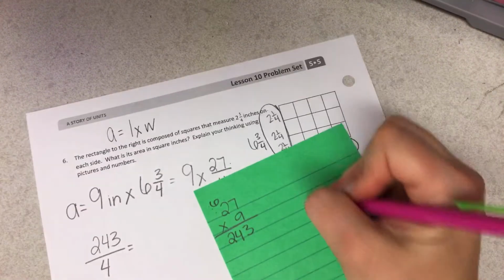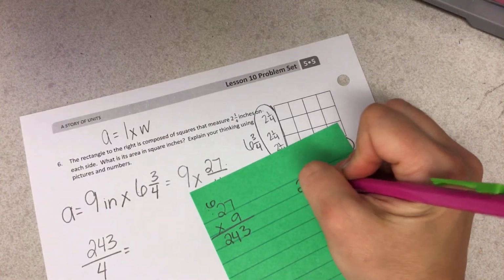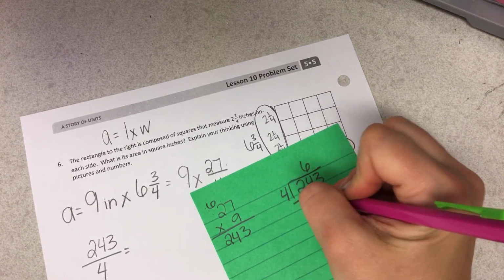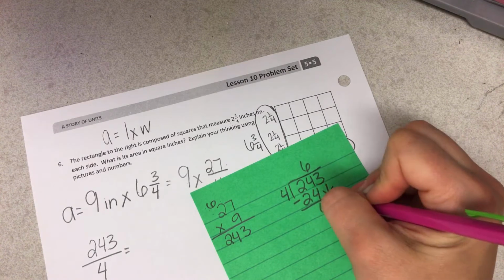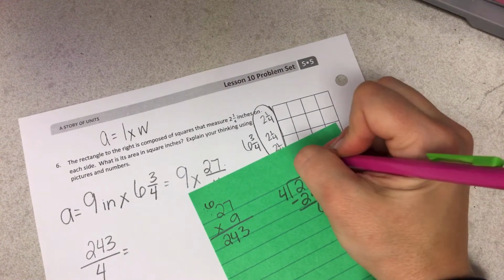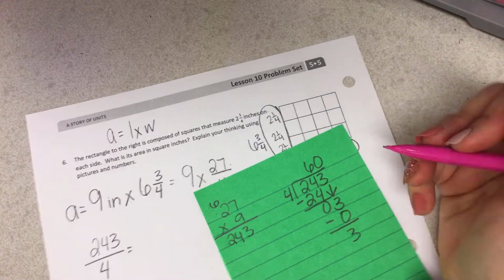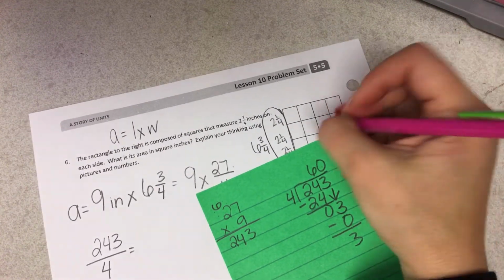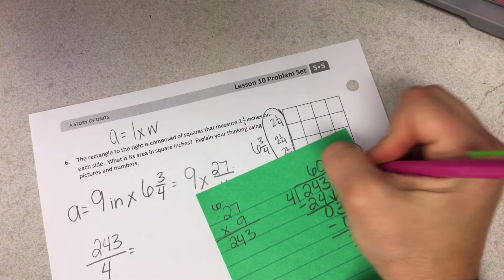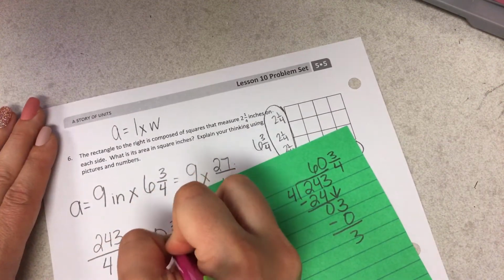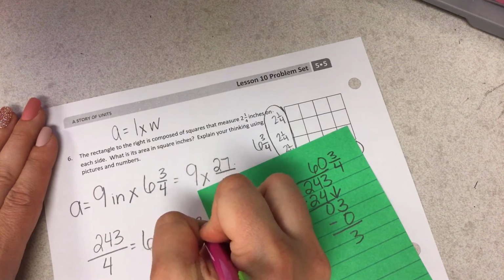Now I'm going to convert that. 243 divided by 4. 4 goes into 24 6 times, minus 24. Bring down my 3. 4 goes into 3 0 times. I have 3 left over. I don't want to continue going and put it into a decimal. I will just leave it as a fraction of 3/4. So the area equals 60 3/4 inches squared.